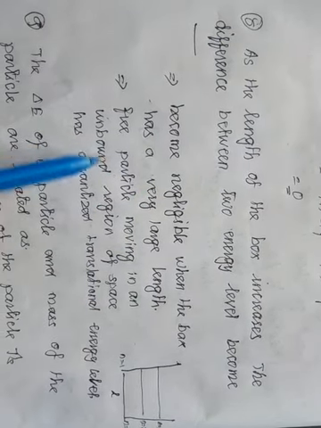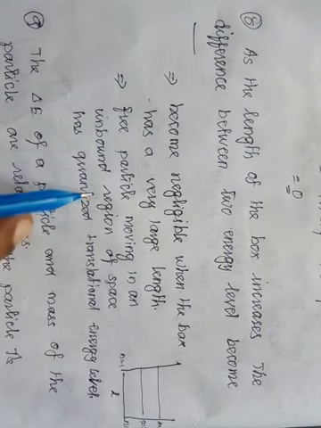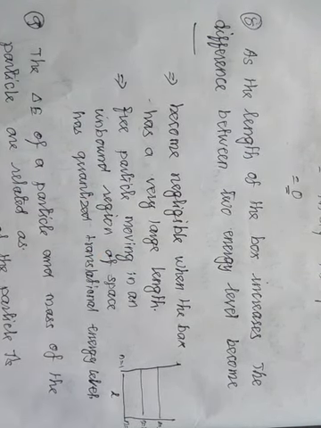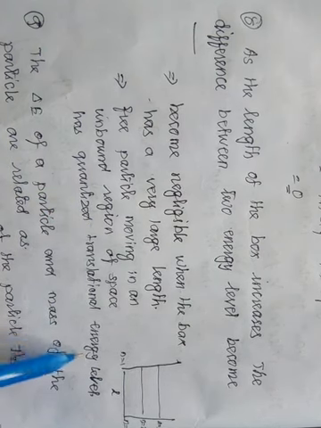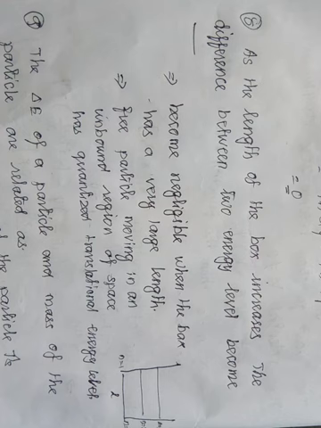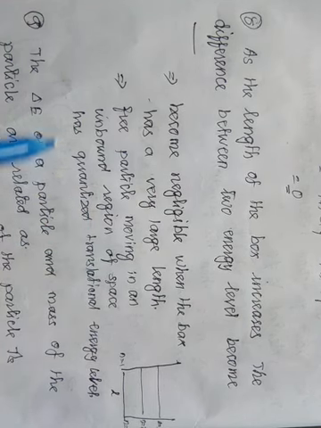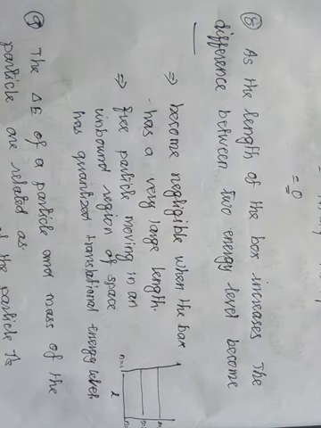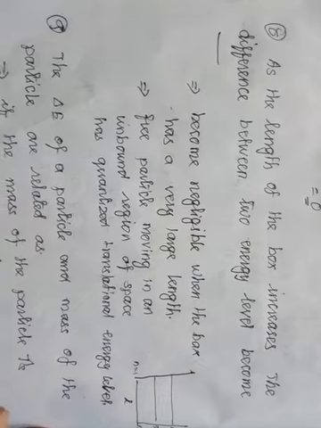At the same time, for a free particle moving in an unbound region of space, there are no quantized translational energy levels. That is, if free particles moving in an unbound region of space had quantized translational energy levels, the translational energy levels would become very close together.